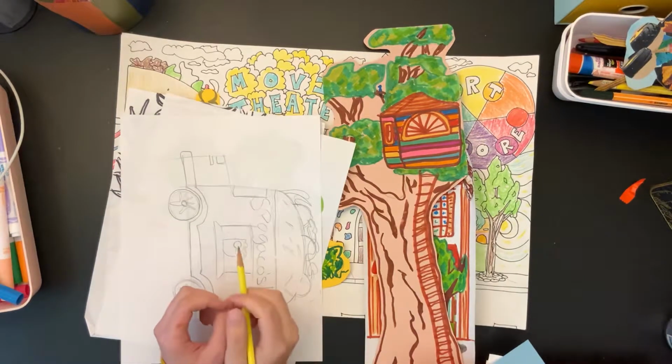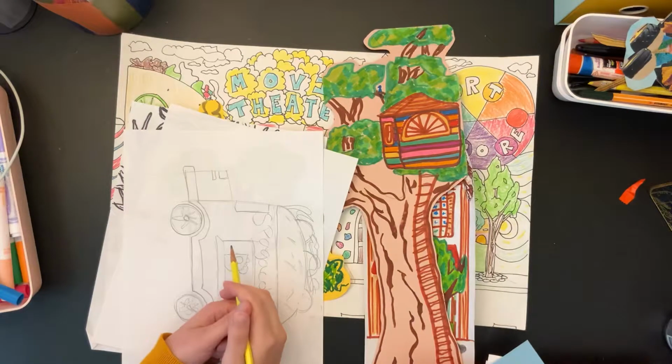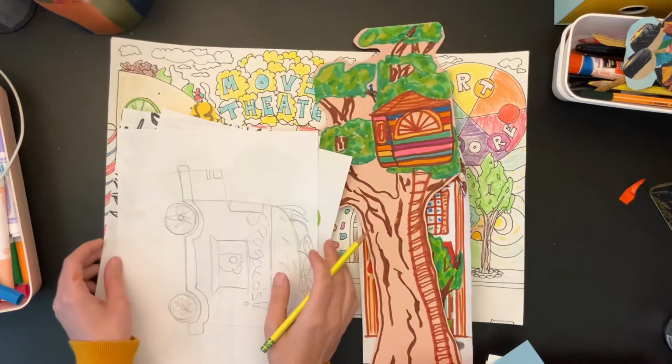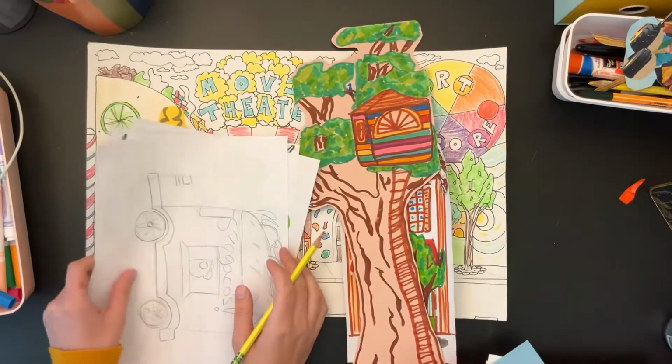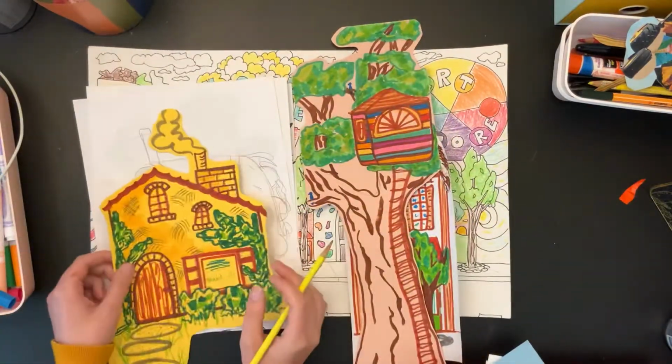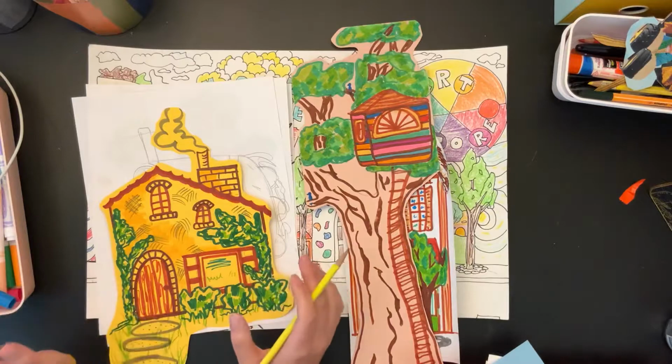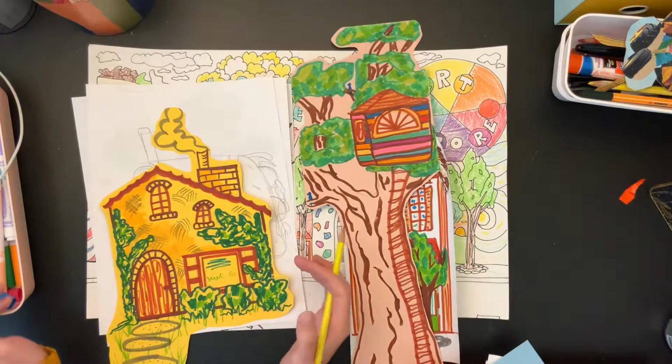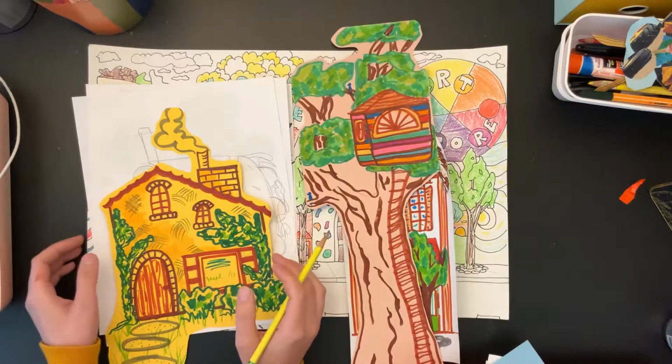Everyone, so this week we are going to be focusing on building things that you would find in a community or in a town. And once these are all finished, we're going to be putting them up at school all together, so it'll look like we've created a really large community together.